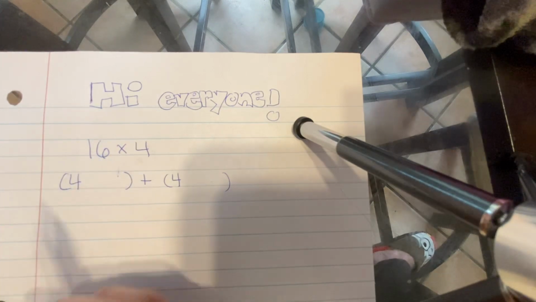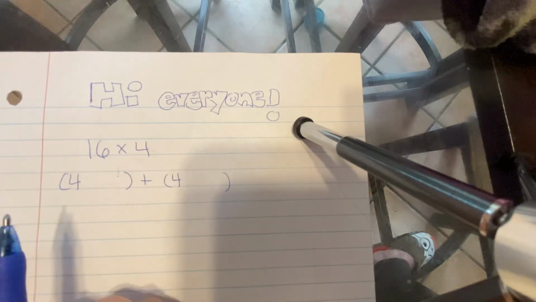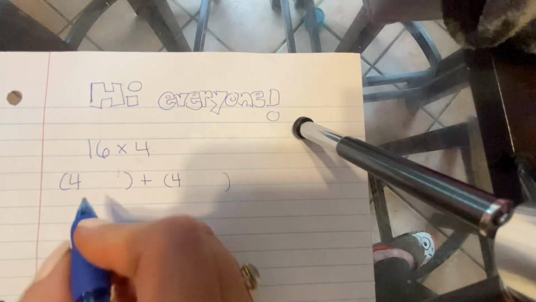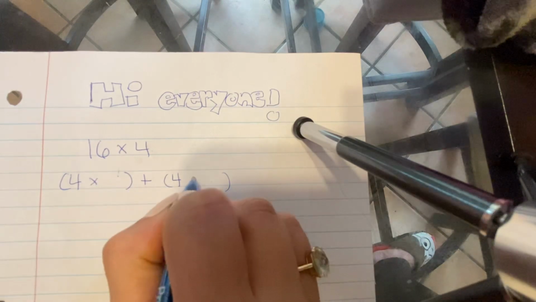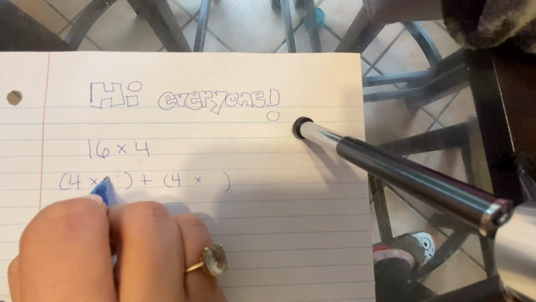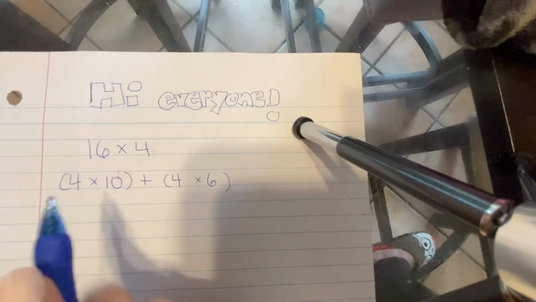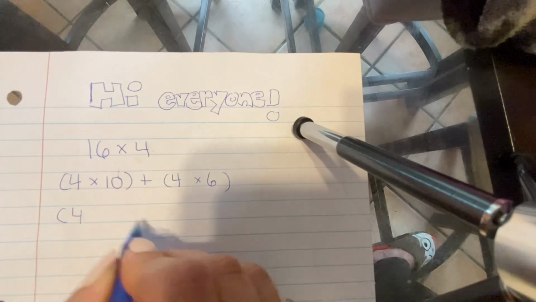So you can think, what can you add together to get to 16? There's a lot of different ways you can break it apart. Most of my students would probably choose 10 and 6. I'm going to do 2 multiplication symbols because I'm breaking it apart into 2 smaller multiplication problems to make it easier to multiply.